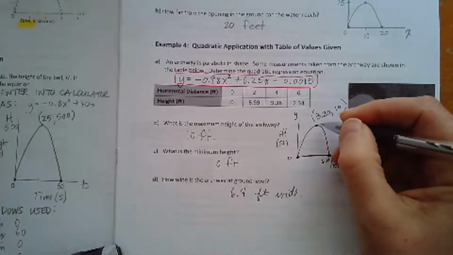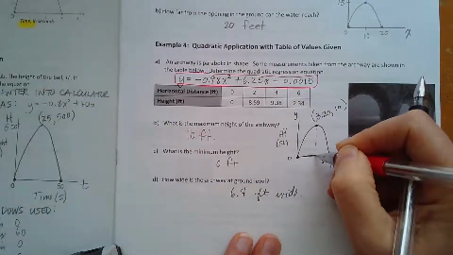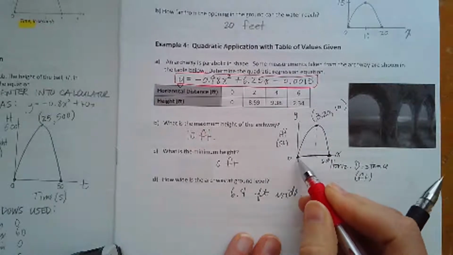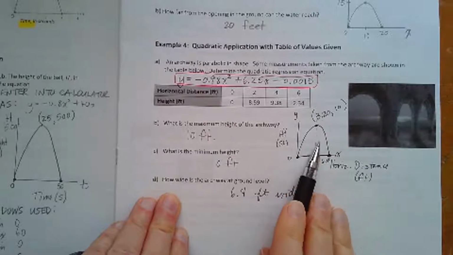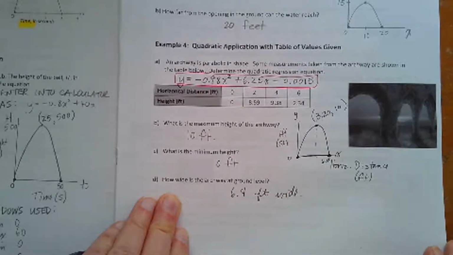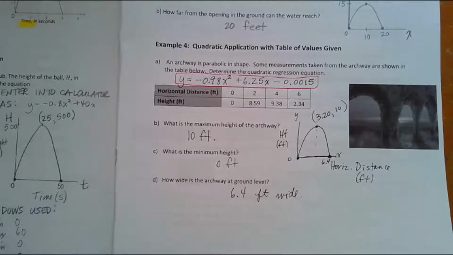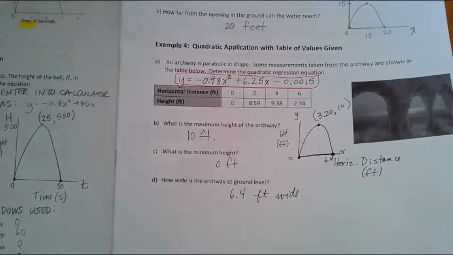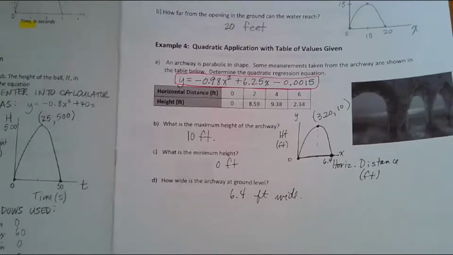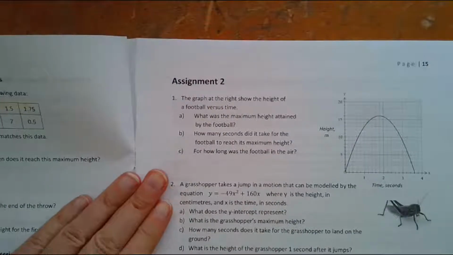And that makes sense, right? Because if you think about it, my vertex was 3.2. So the vertex is always halfway between my x-intercepts. So 3.2 doubled is 6.4. You probably could have answered that one just using your common sense and your knowledge of parabolas, but it's always nice to get the calculator to confirm your answer. All right, so all the steps were similar to what we've been doing all along.